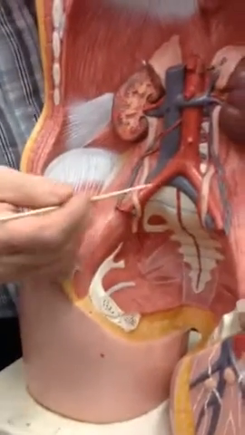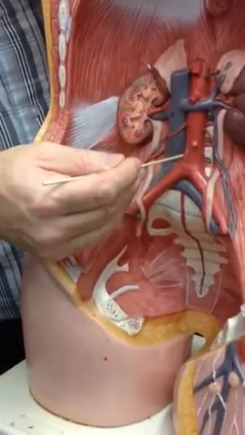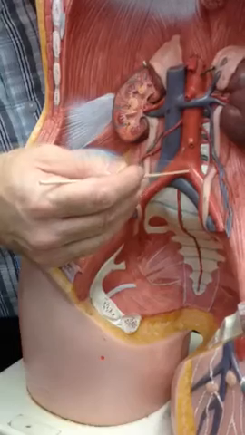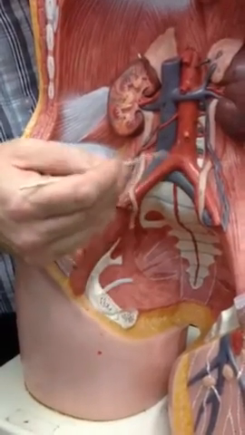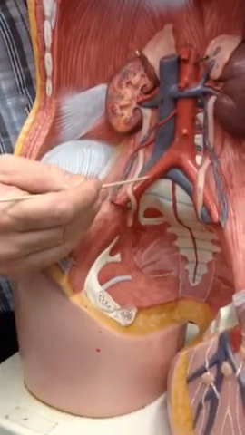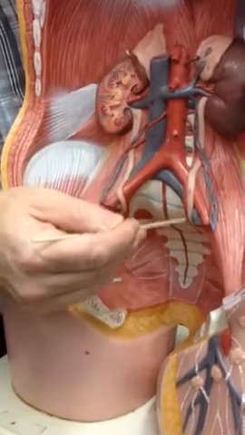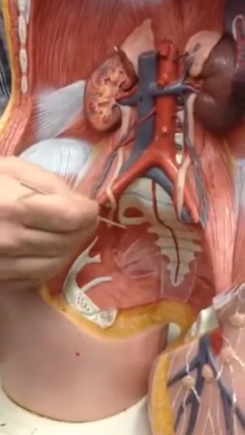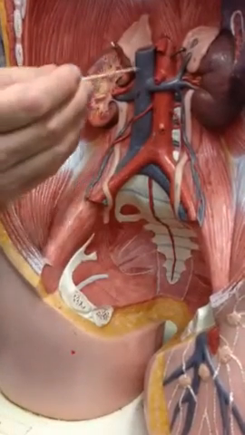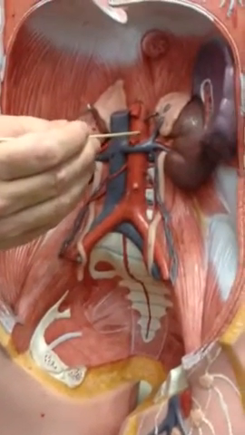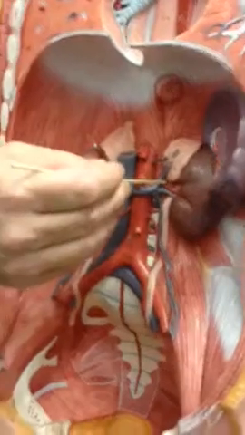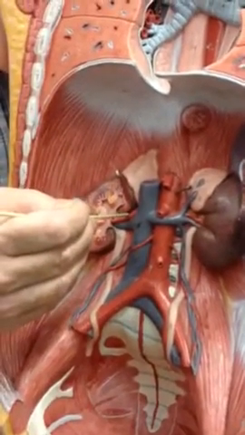Again, more to follow. The abdominal aorta now splits into a left common iliac and a right common iliac. From here, they split into an external and an internal. External and then the internal. Coming off the abdominal aorta, again, the renal artery, here and here.